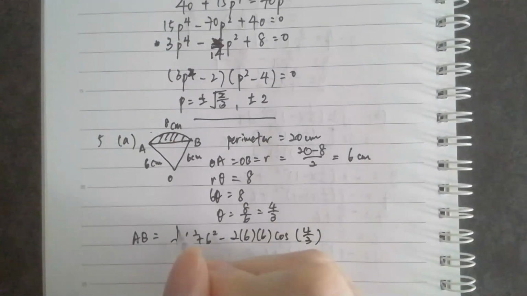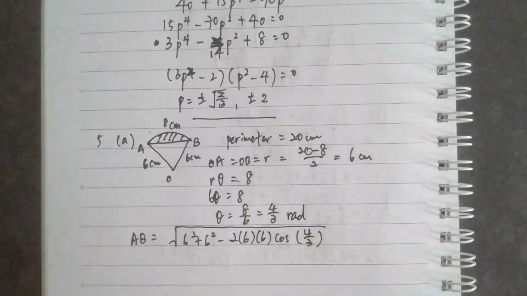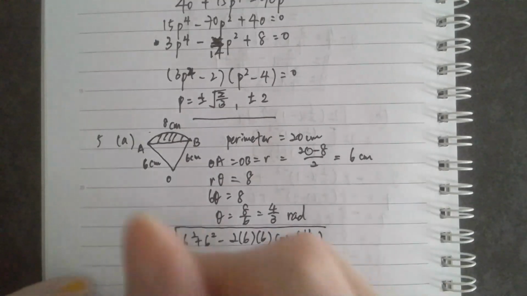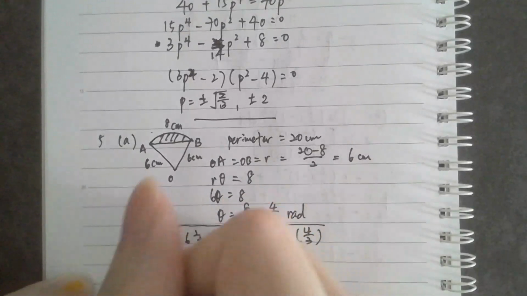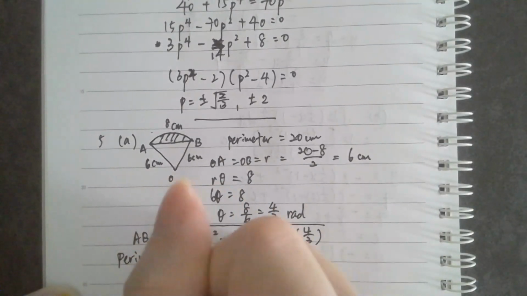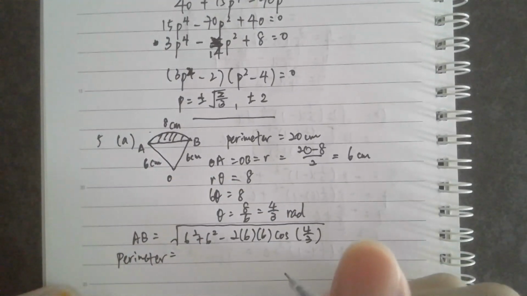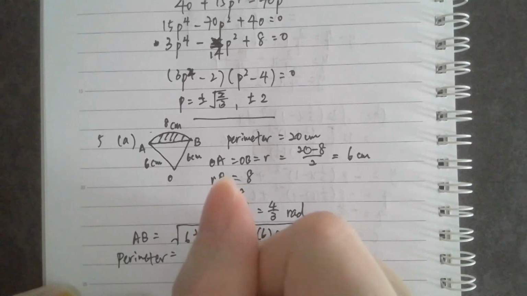Now remember, this 4/3 is in radians, so you need to change the mode on the calculator to radians. I'm not going to solve this separately because the perimeter can be solved together with this, so that I get a more accurate answer. So it's basically 8 plus AB.